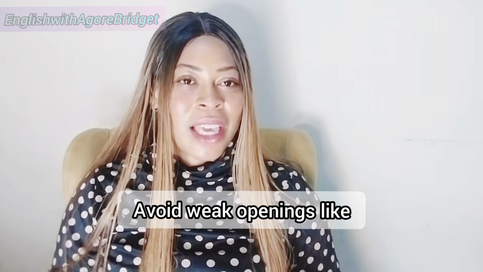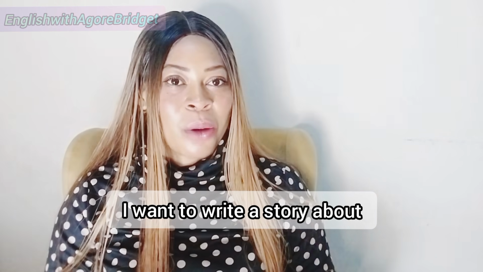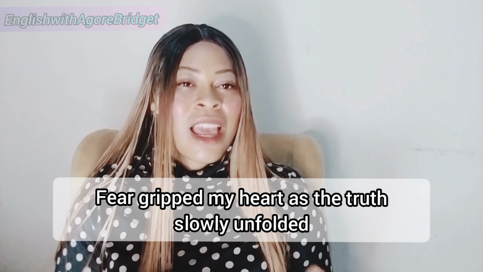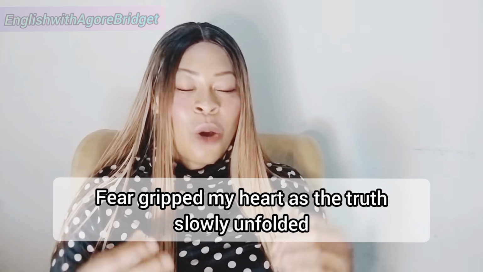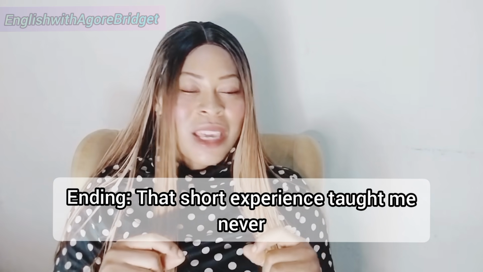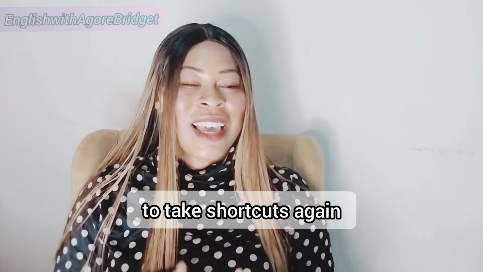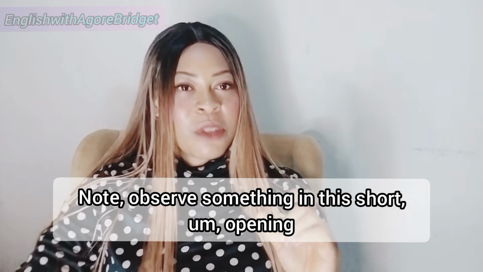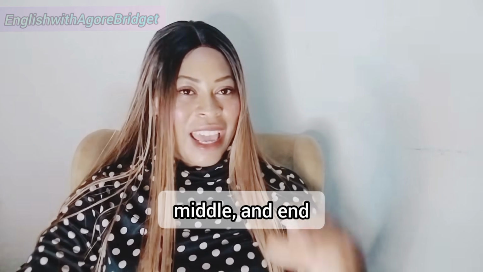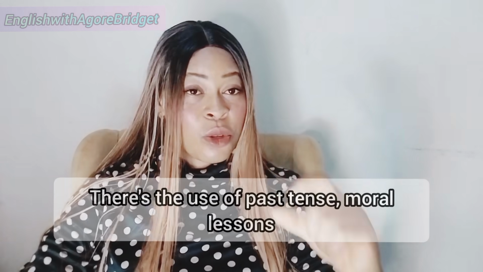Avoid weak openings like "I want to write a story about." That's an instant turn off. Middle: "I realized my mistakes when the principal called my name. Fear gripped my heart as the truth slowly unfolded." Ending: "That short experience taught me never to take shortcuts again." Notes. Observe something in this short opening, middle, and end. There's a clear plot, there's the use of past tense, moral lessons. What do you do next?